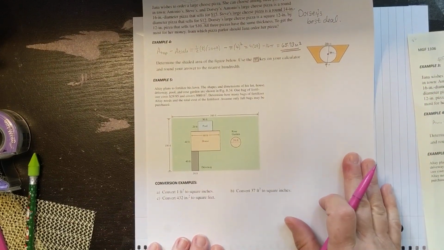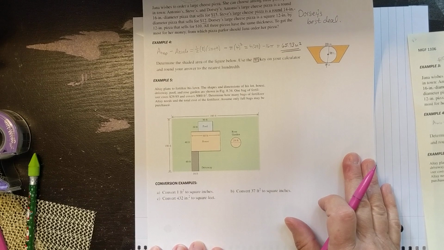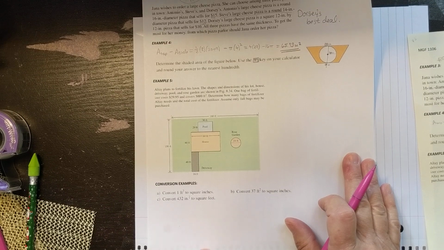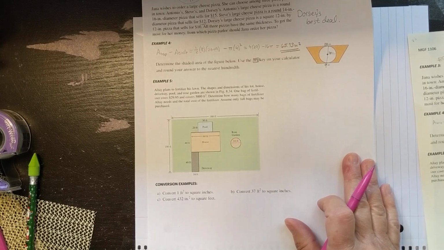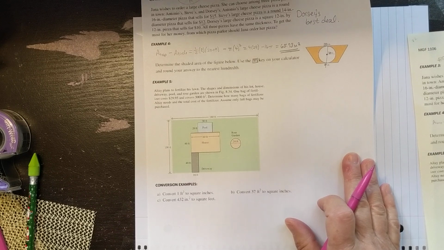Alte plans to fertilize his lawn. The shapes and dimensions of his lot, house, driveway, pool, and rose garden are shown in figure 8.34. One bag of fertilizer costs this much money and covers this much area. Determine how many bags of fertilizer he needs and the total cost of the fertilizer. Assume only full bags may be purchased. So this is the layout of his yard.